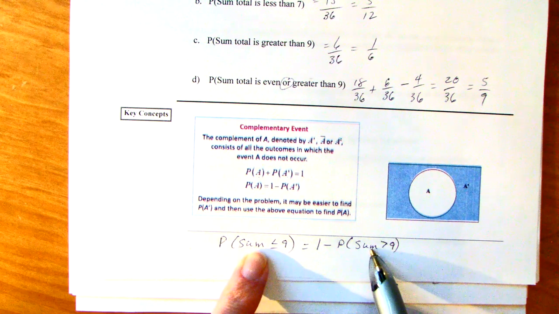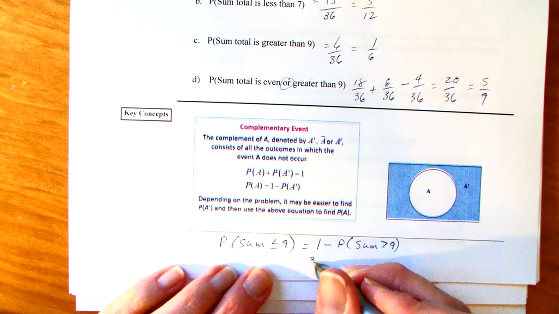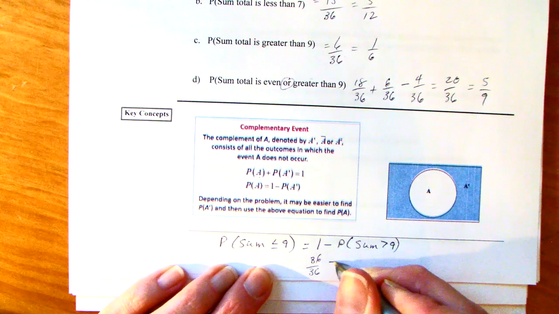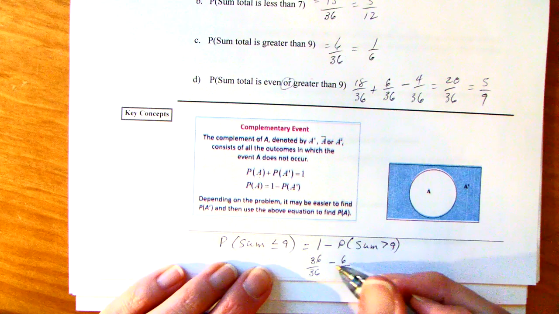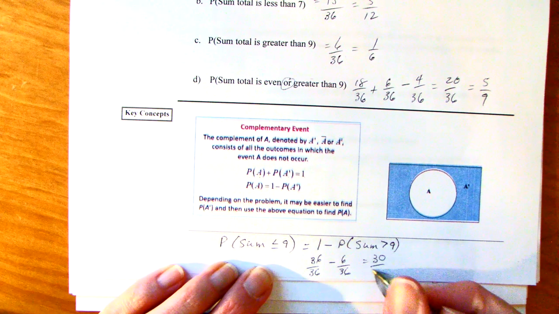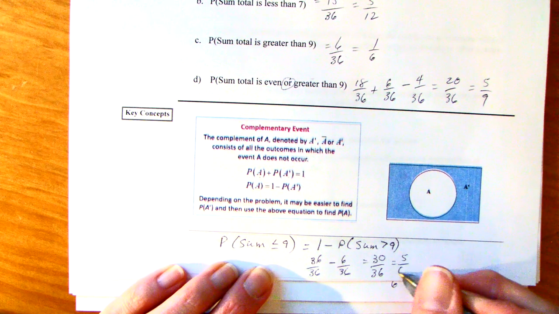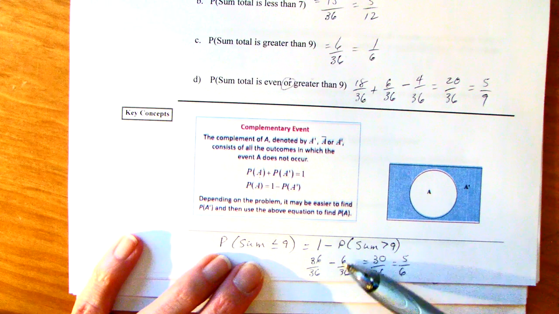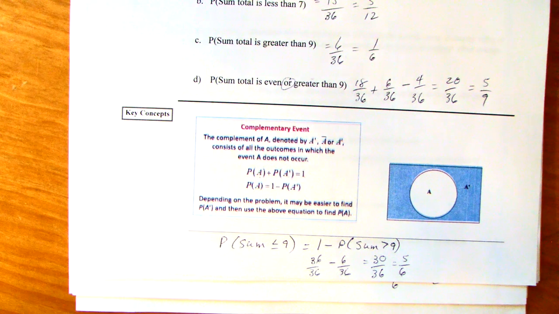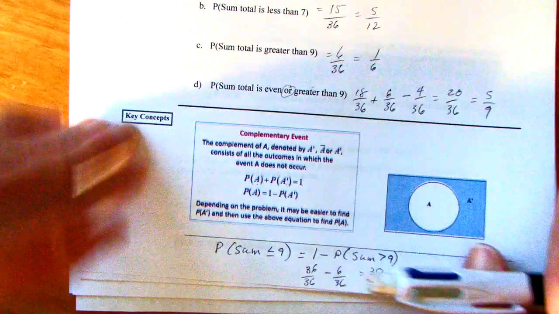Well, I conveniently did this problem right there. So 36 out of 36 minus 6 out of 36, because I did it right here. 36 minus 6 is 30, which is equal to, divide the top and bottom by 6, you get 5/6. Of course, I could have used the 1/6. Could have taken 6/6 minus 1/6 to get my answer. Nifty, huh? So sometimes the complement is easier. That's going to be a big, big topic in high school.